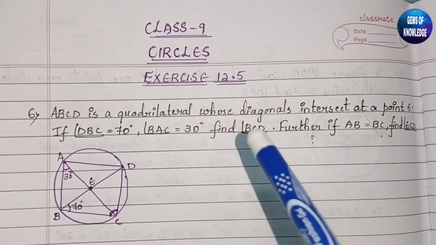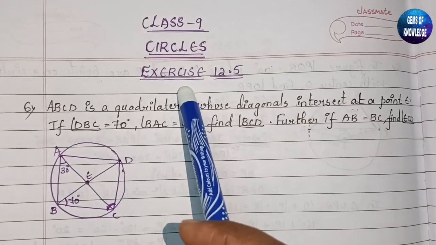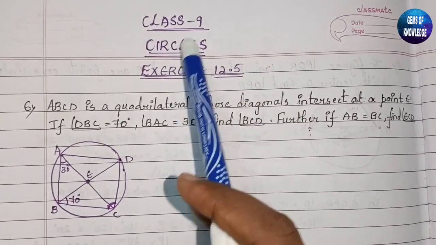So in today's video we are going to deal with the continuation part of exercise 12.5 from the chapter Circles of class 9th.